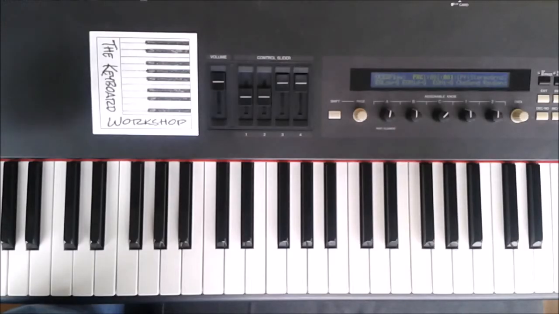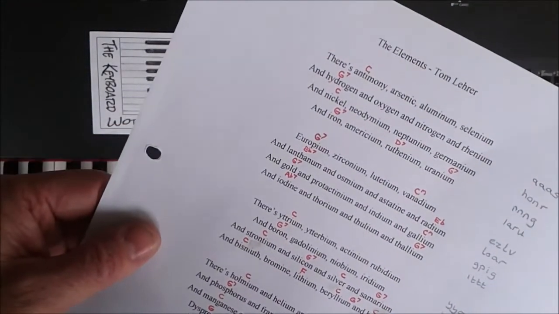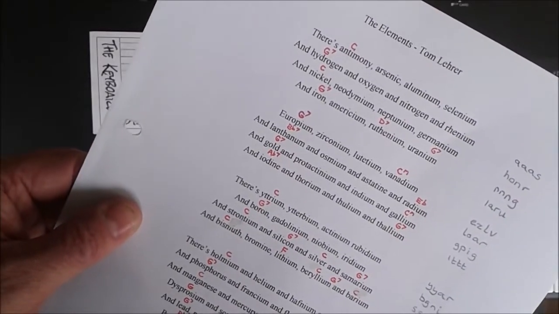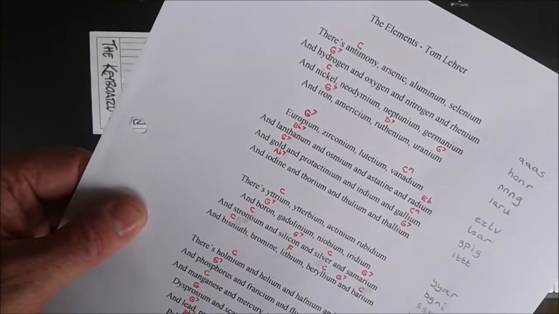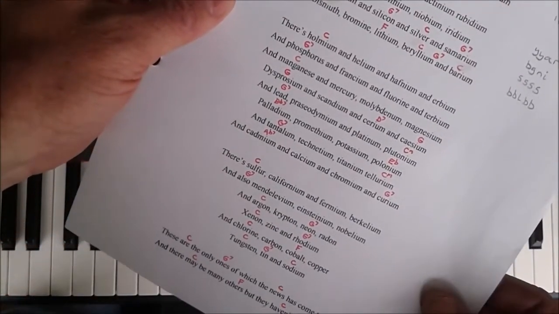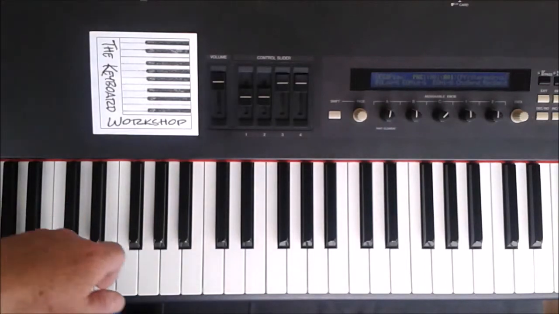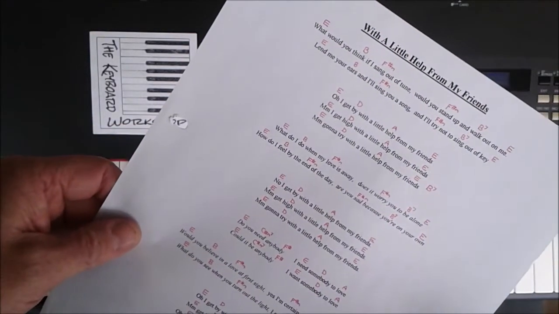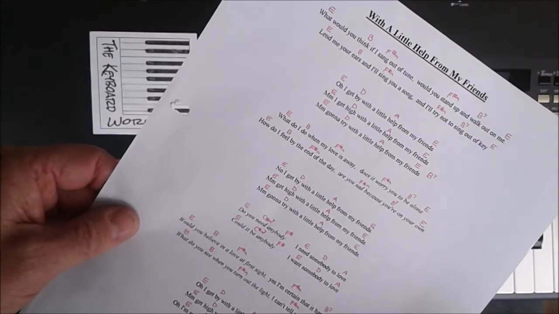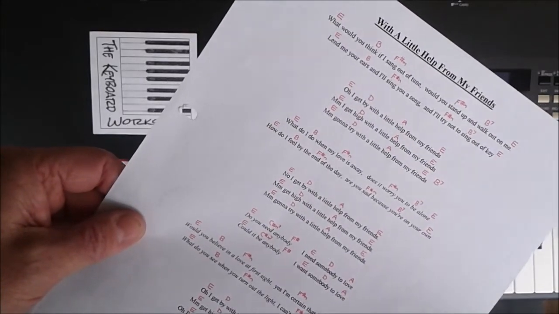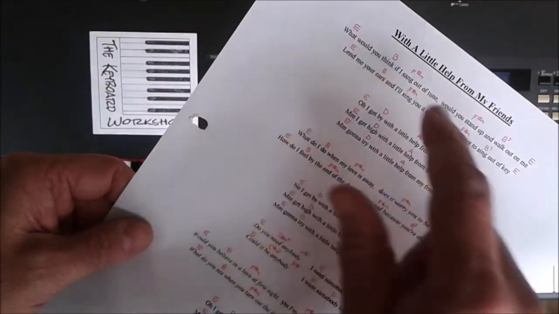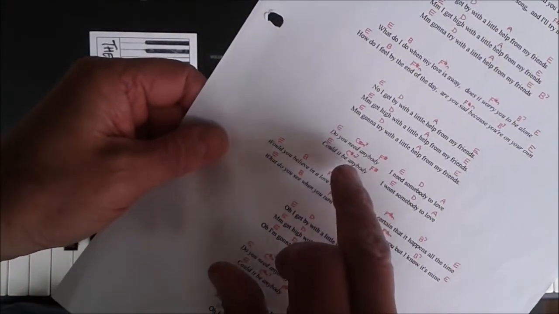Let's have a look at the relationship between minor chords and how sad a song is. So going straight from the top, The Elements by Tom Lehrer is a novelty song, is not sad at all. And there we are, it's got all major chords and no minor chords at all. Moving on to With a Little Help from My Friends, you'd expect that to be fairly up-tempo and not sad. And yes, there's only one minor chord on I Sang Out of Tune, and in the chorus, Do You Need Anybody?